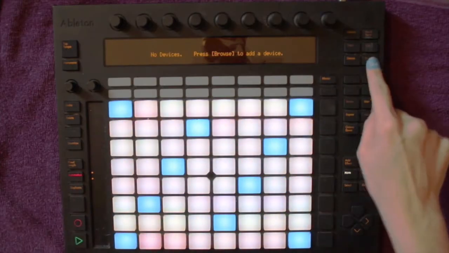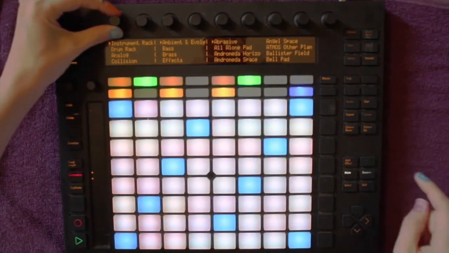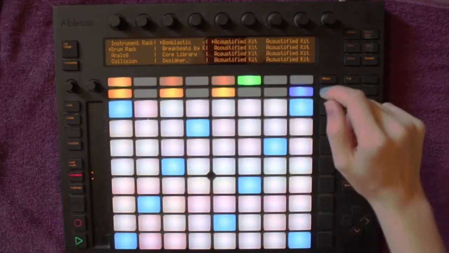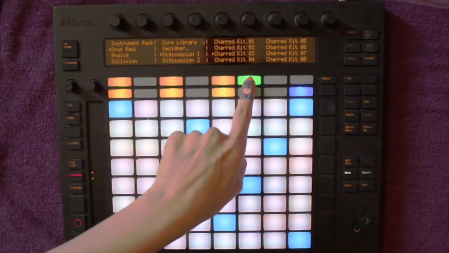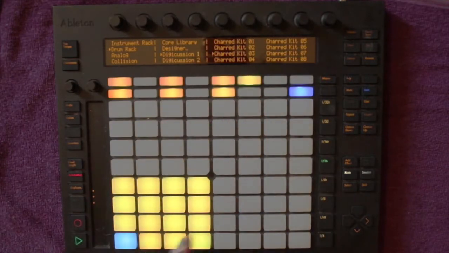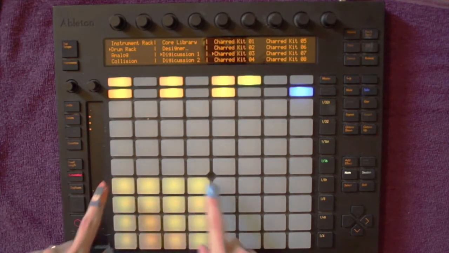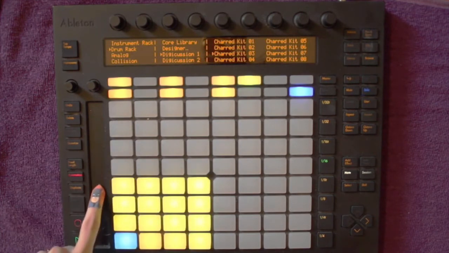Hit Browse to open your browser and use the encoders to find your instrument by scrolling through your columns, just like we did yesterday in day 2. I'm going to go to my drum rack and push this green button to load. Now I get this little rack, it's 16 pads, and if I had more pads I can move up and down to change my 16 pad display using the touch strip. All these empty pads you can fill up, and I'll show you how to do that later.